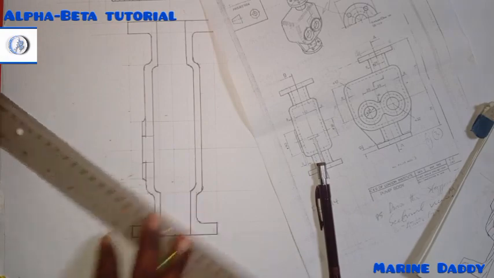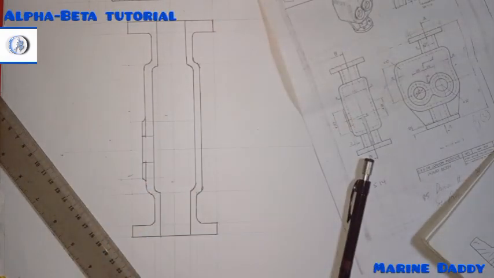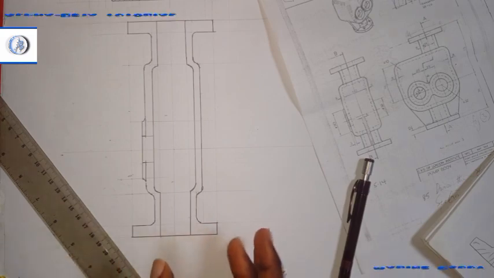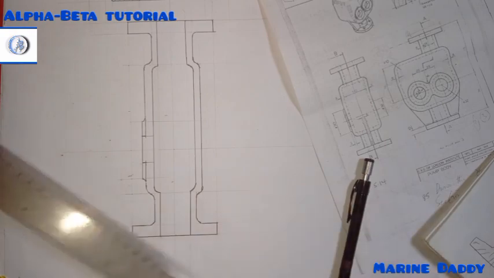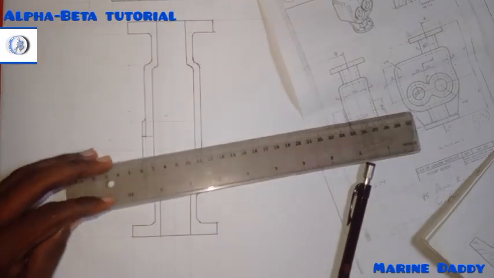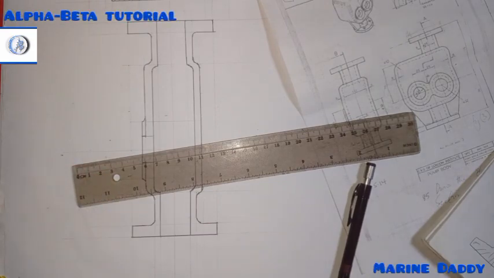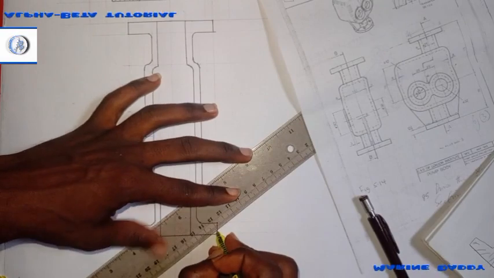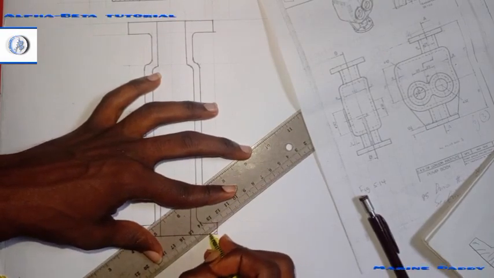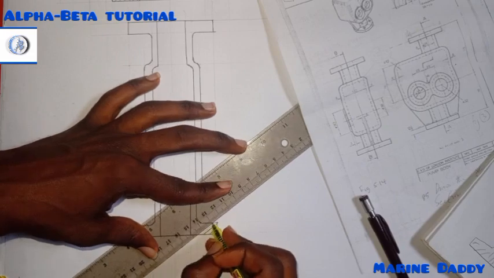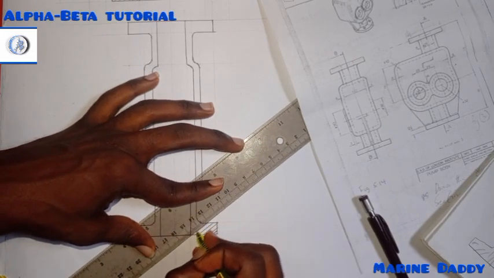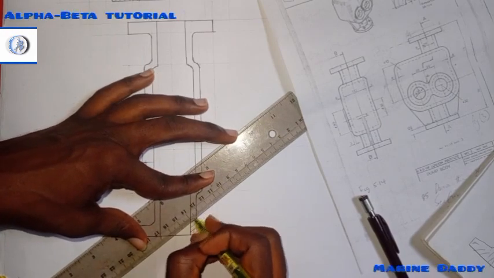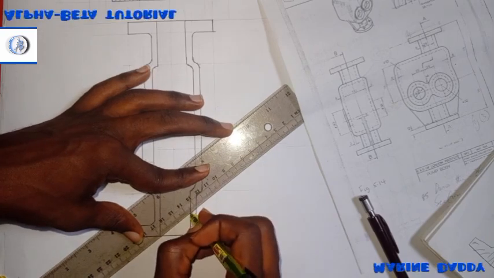So after doing this, what you have to do next is to outline your work. Outline your work. That's doing this. I explained how you go about this in the first one. So for the sake of time, I'll just fix this.